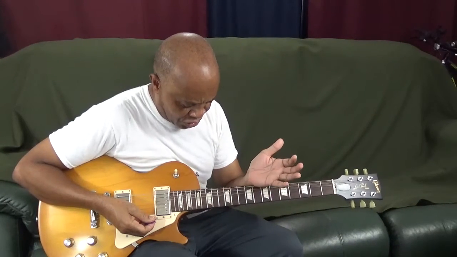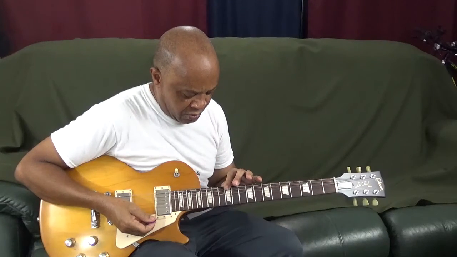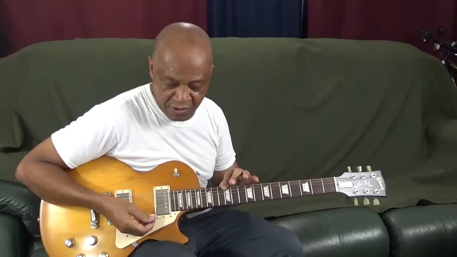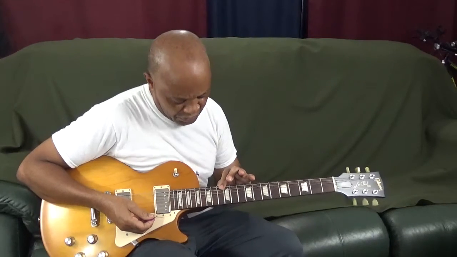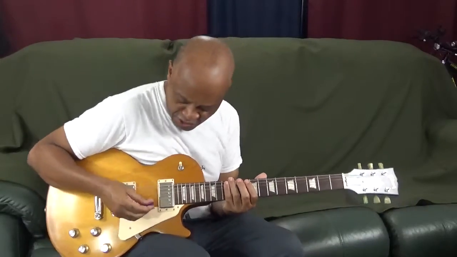Now I'm practicing one shape with the highest note F, and the root of the shape is on the sixth string, 13th fret. So that's my major pentatonic scale.